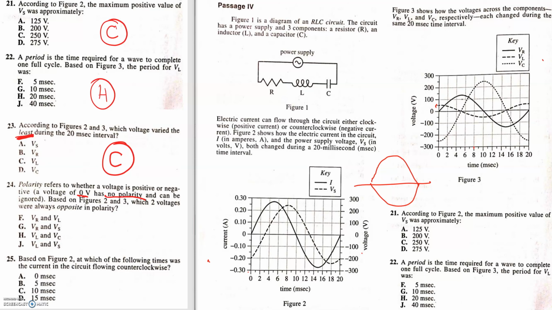They're both going up at the same time and then coming down at the same time. So if we look at figure 3, we can see this one goes up and then comes down, and then this one, it intersects here, and when this one is going up and down, this one is going down and up.